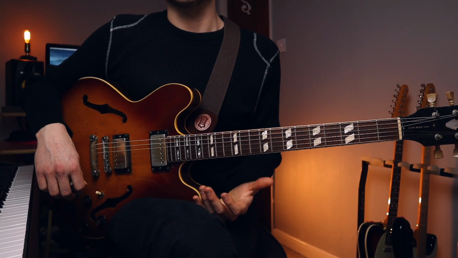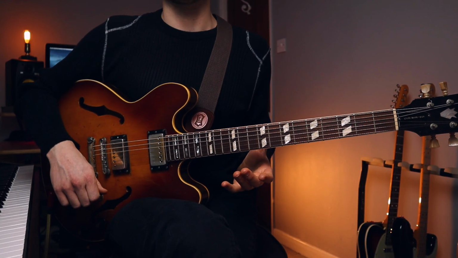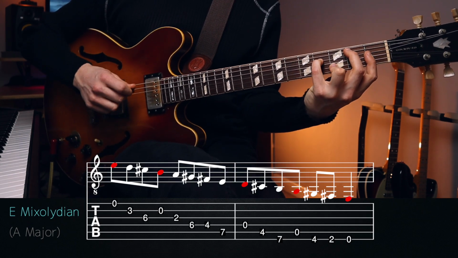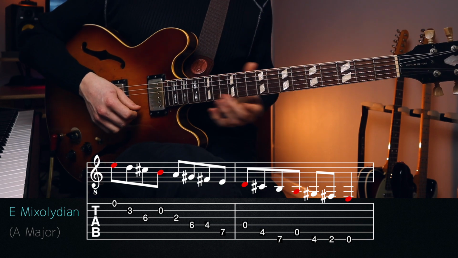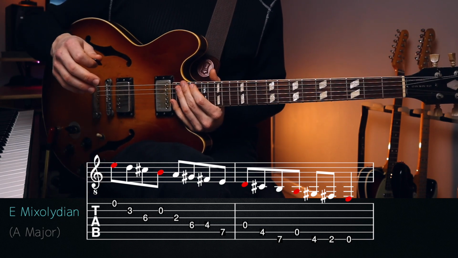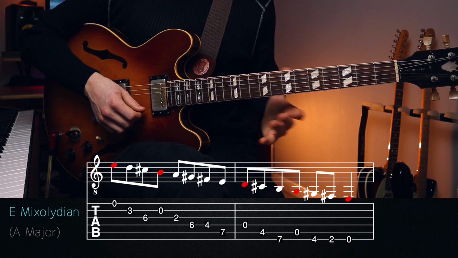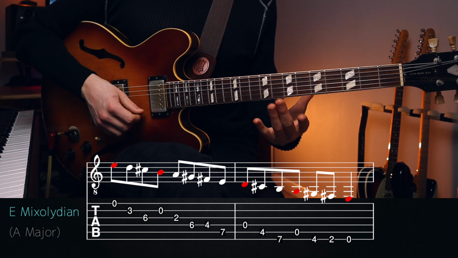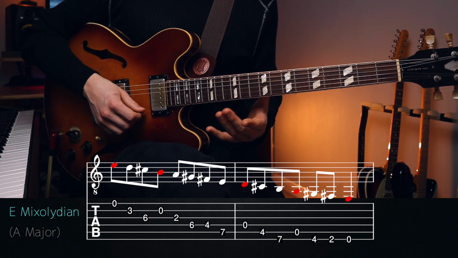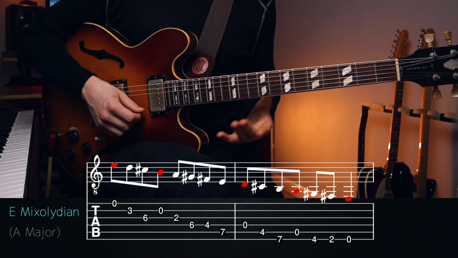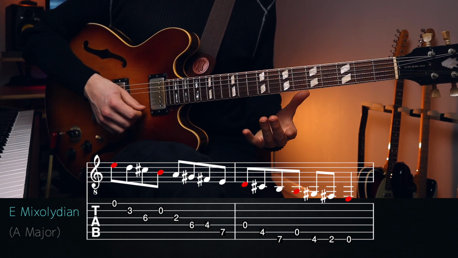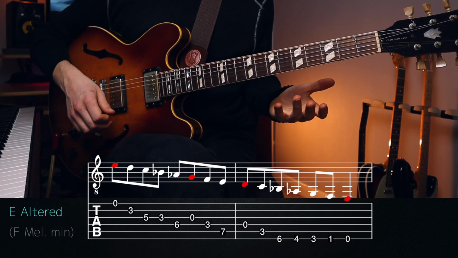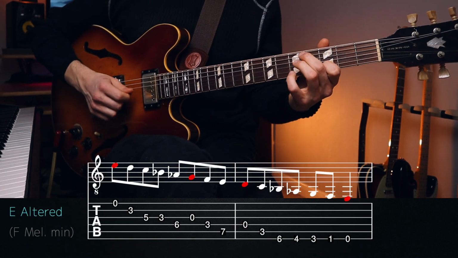Let's now look at the dominant options for this root. First, we have E mixed Lydian, which is from the A major modes. From there, for an E Lydian dominant, which is a mode from B melodic minor, we would just raise the A's to an A sharp and adjust the fingering. We could also lower the C sharps to C's, which would give us E mixed Lydian flat 6, which comes from A melodic minor. And we could also have an E Phrygian dominant, which is a mode from A harmonic minor. And we'd get there by lowering the C sharp and F sharp. How about E altered? This comes from F melodic minor and it also works really well.